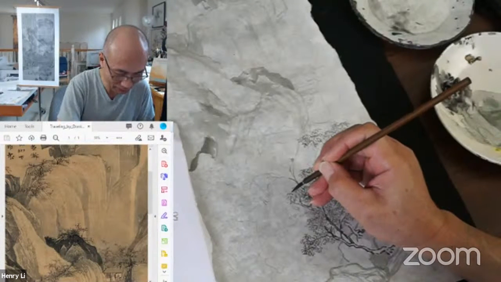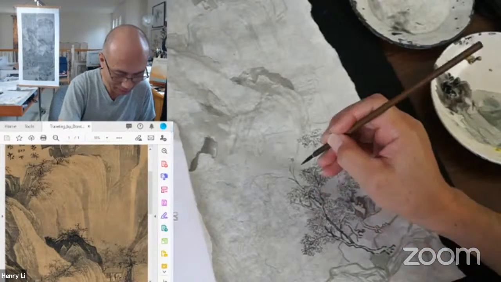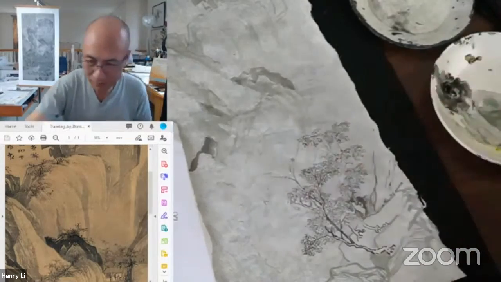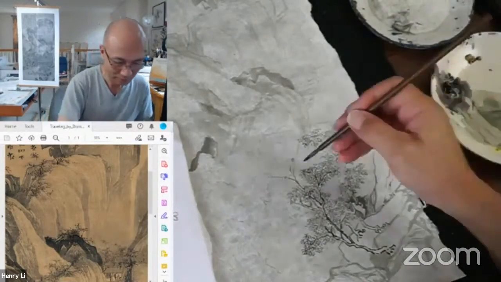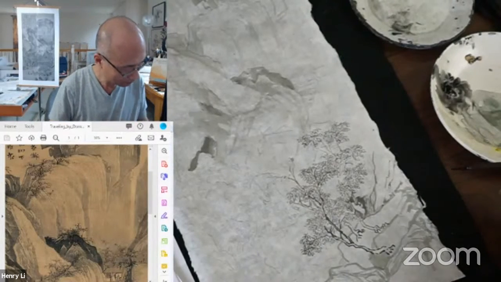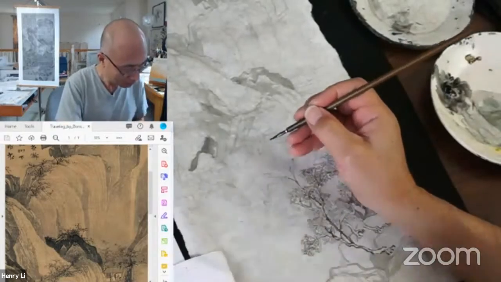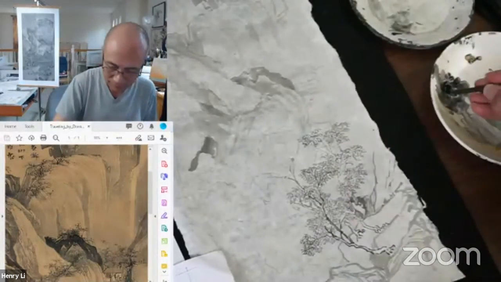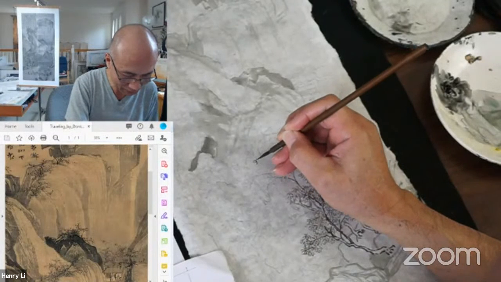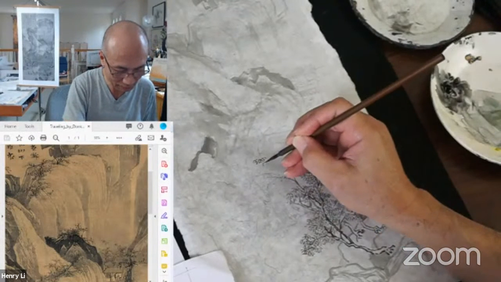I tend to do bigger and bigger. That's no good, but I try to finish it. What can I do? Okay, let me see. Let me just concentrate on the shape of this, how far it goes, just to identify the shape of the crown.